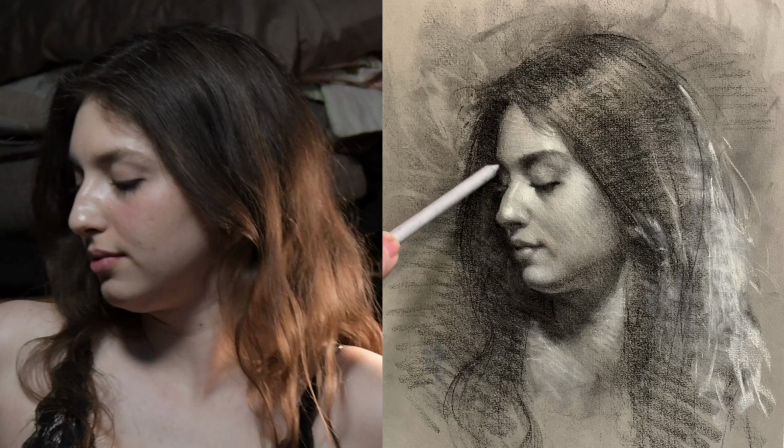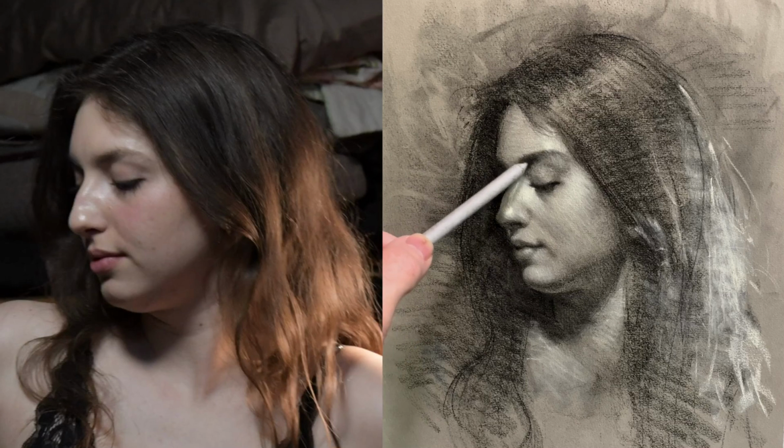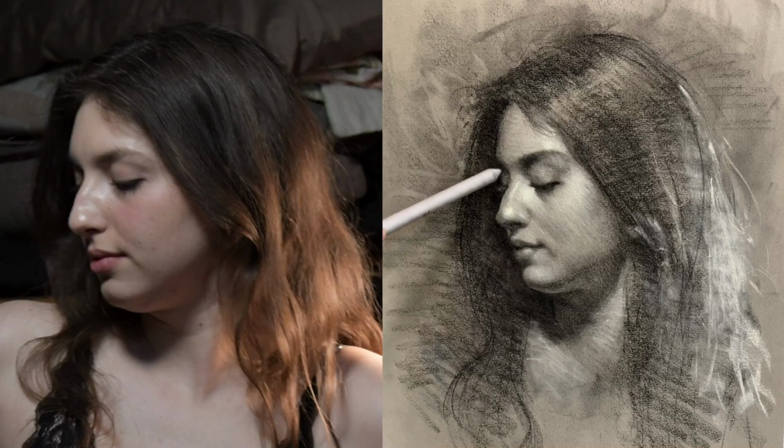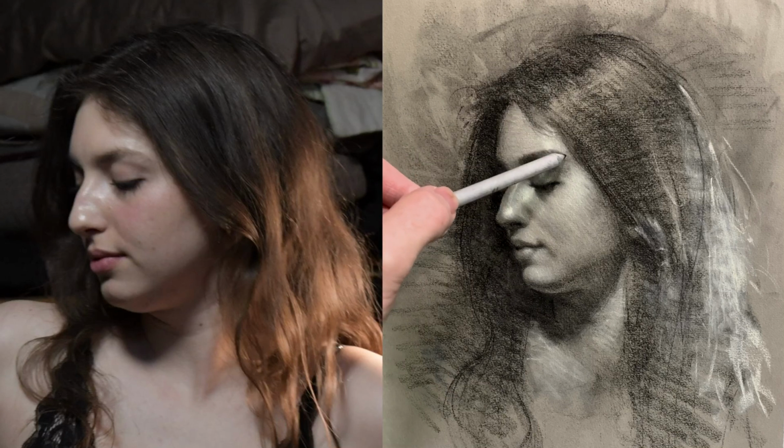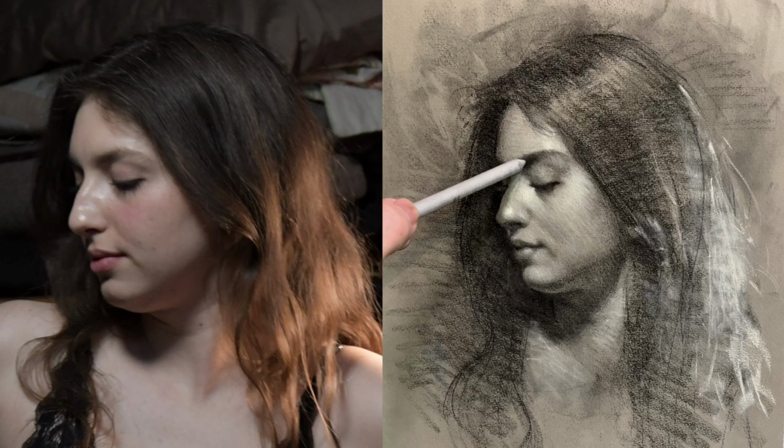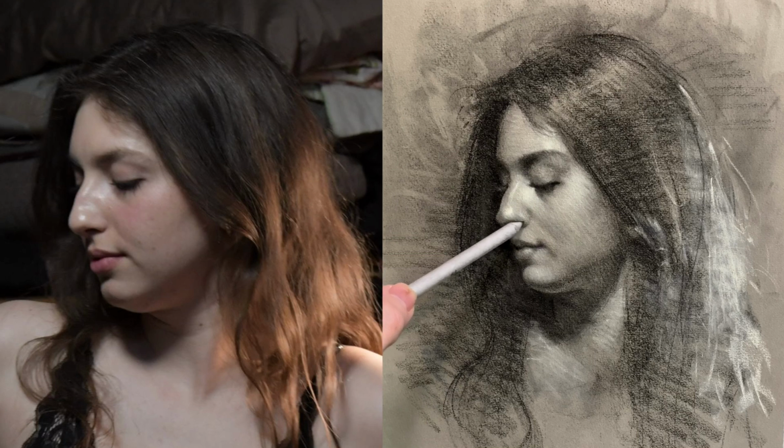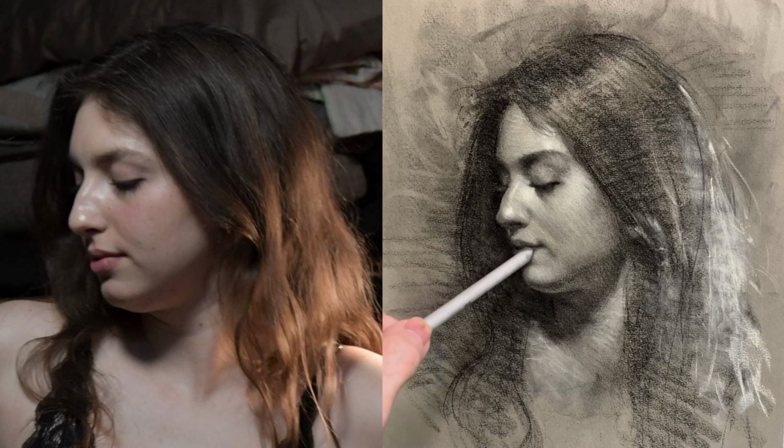Still loving that eyelash. I'm really glad I did that yesterday. With this stump and those tortillons, I'm just redepositing little tiny bits of charcoal and chalk. Minuscule amounts. Well, before I sign out, let's look at that hair and that light. Okay, I think that's going to do it for now.